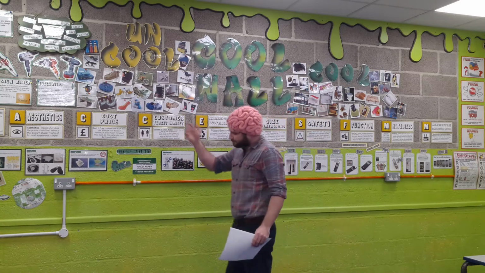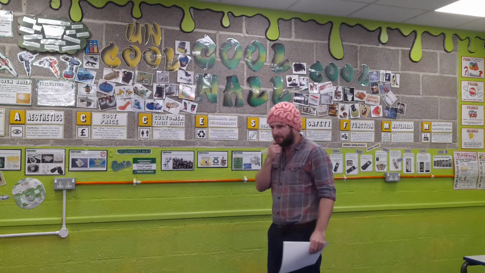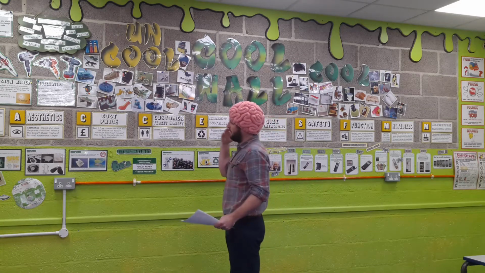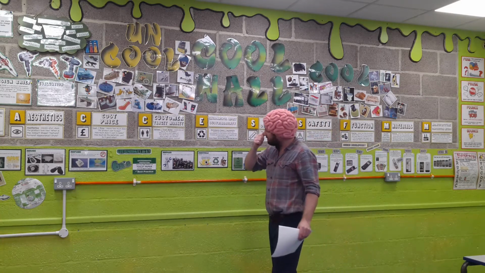So the cost. Well, the cost of this product was $8.99. That was on Amazon. And when I compared it to other products, or other beanies, that seemed quite reasonable. Other beanies were about a similar price as well. So I think, actually, compared to the market, this is quite a reasonable price. $8.99.